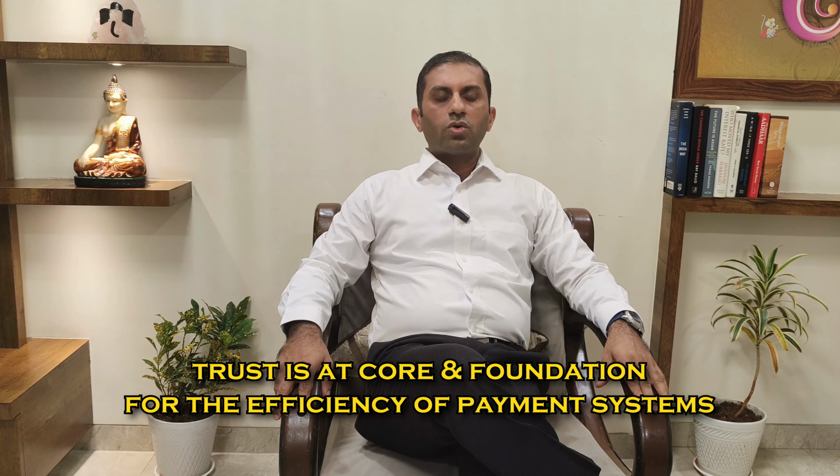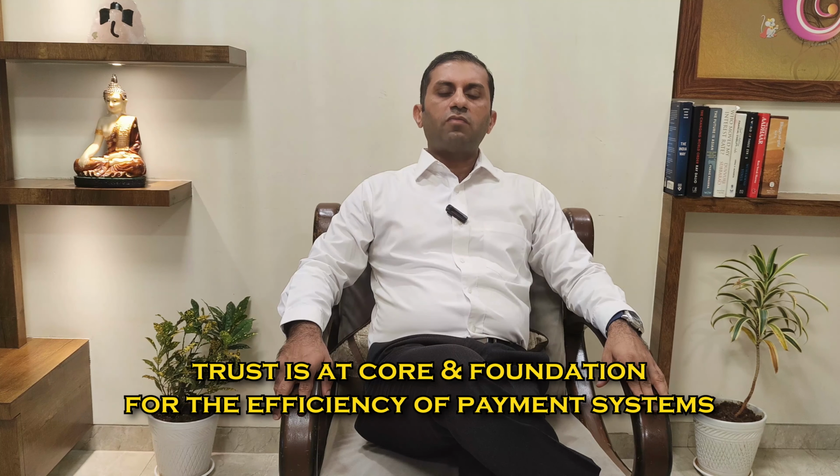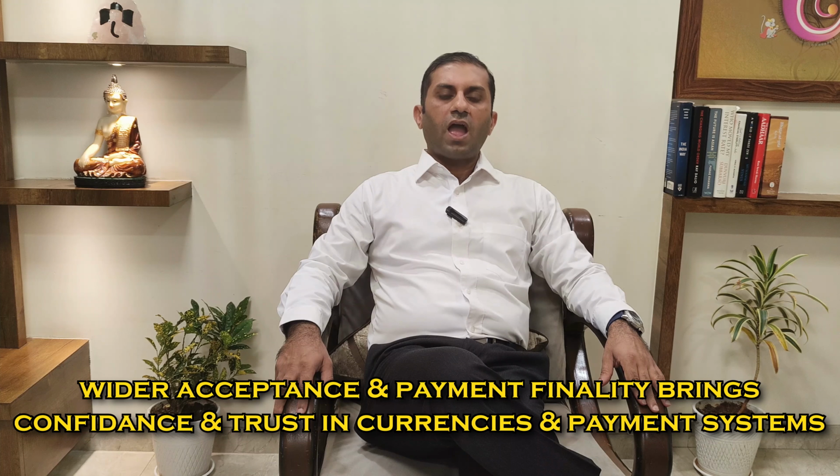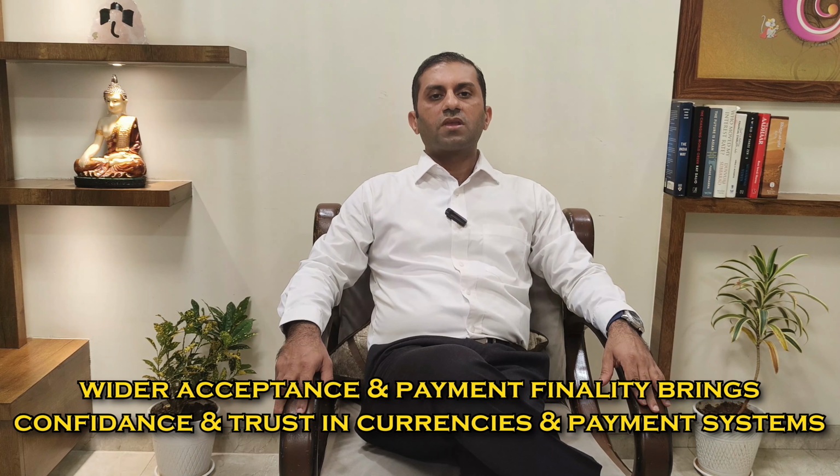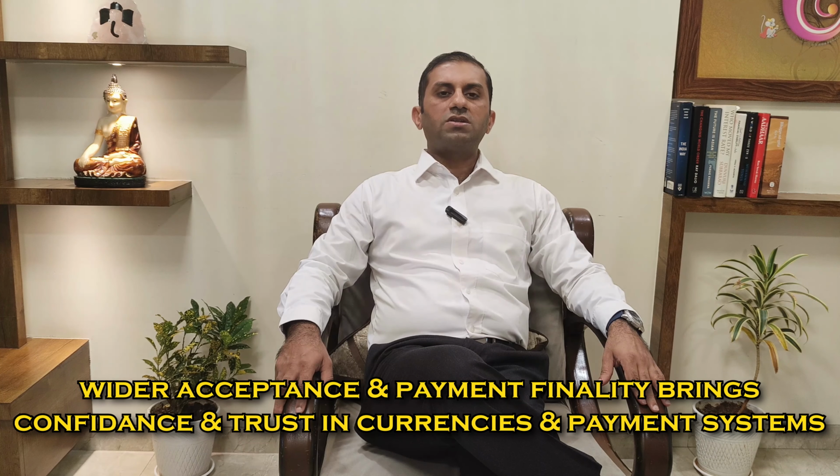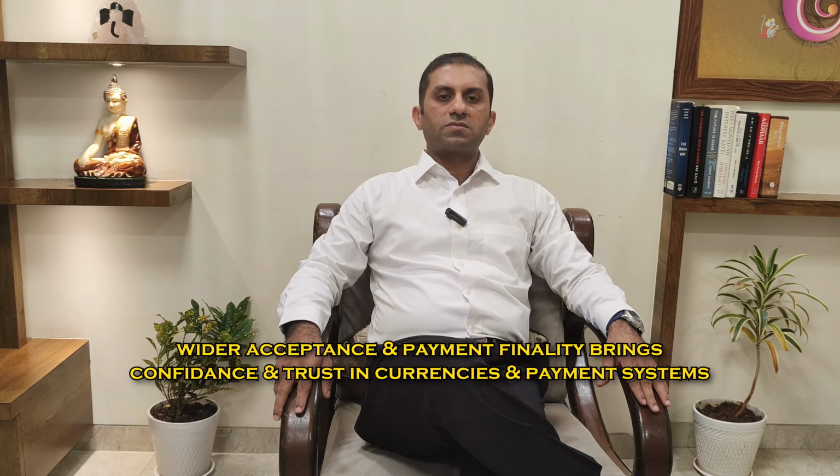Trust is at core and foundation for the efficiency of payment systems. Presently, all currencies represent fiat monetary mechanism. Under fiat monetary mechanism, these currencies are issued as a promise. Hence, these are issued as debt instrument. Wider acceptance and payment through such currencies extinguish payment obligations irrevocably, creates confidence and trust in the payment systems. Further, central banks are entrusted to maintain trust in the payment mechanism and make it as a public good.